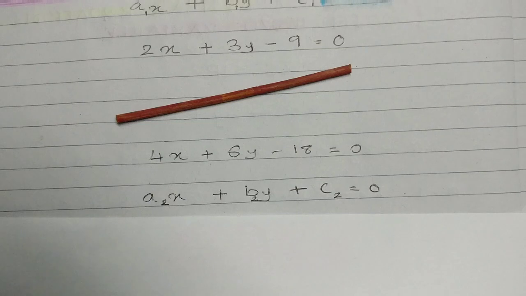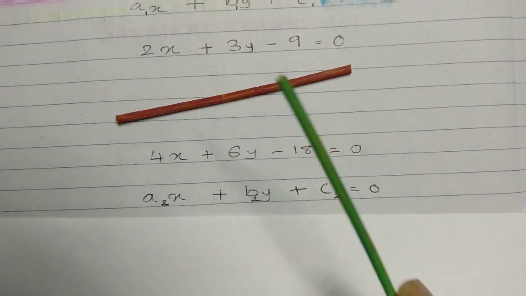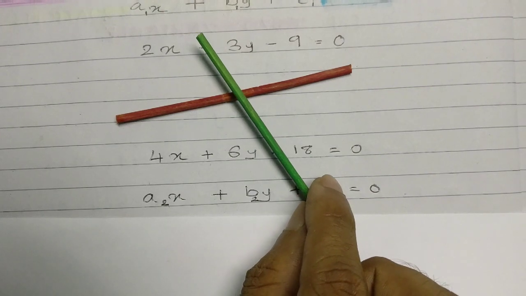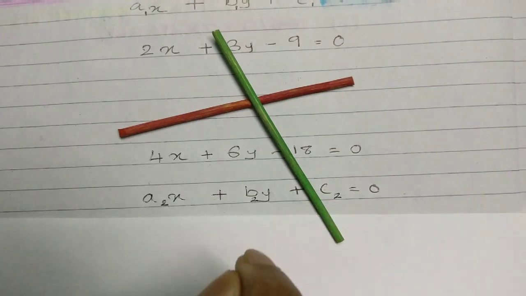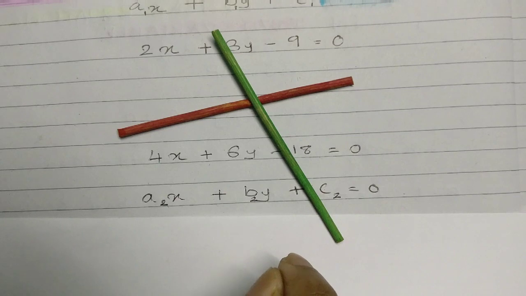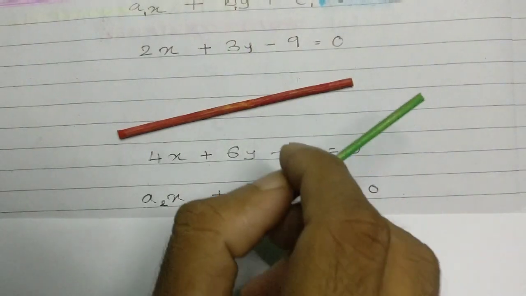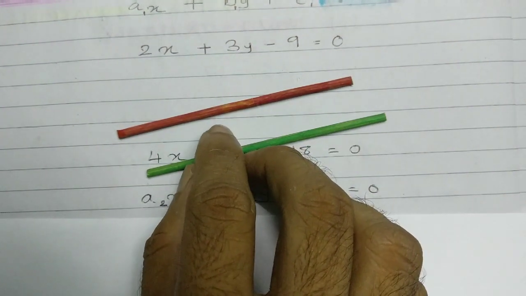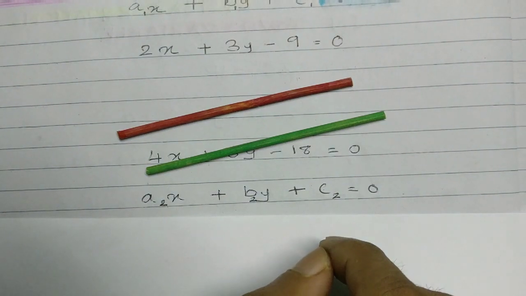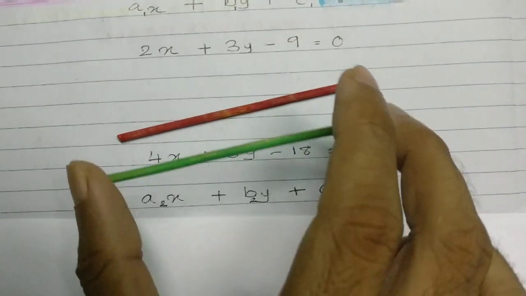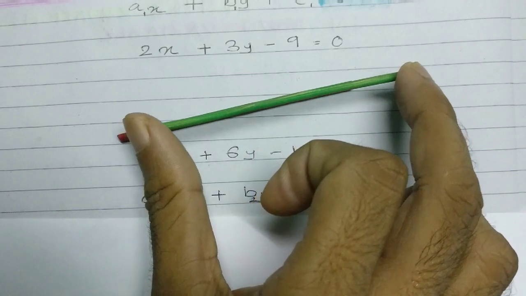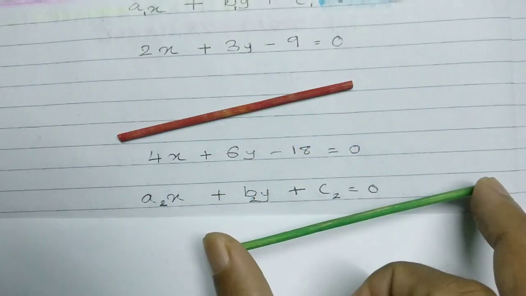So, there are three basic possibilities that can happen. Either the second line might intersect the first one, or they might be parallel to each other, or the third case is they are exactly overlapping on top of each other.